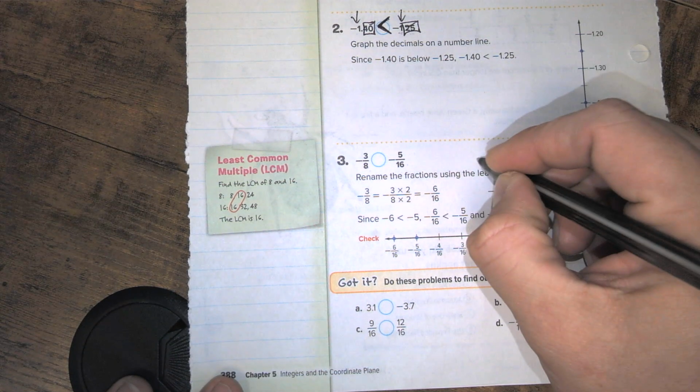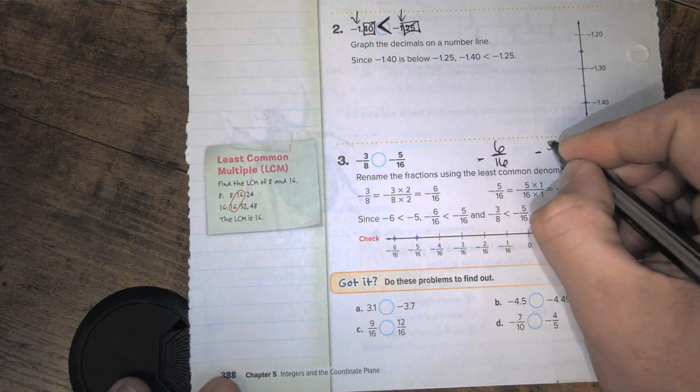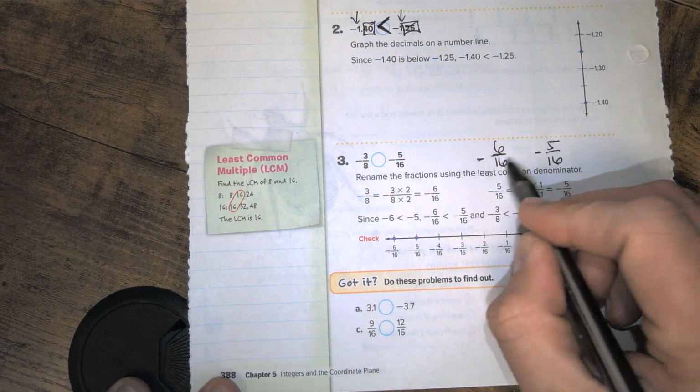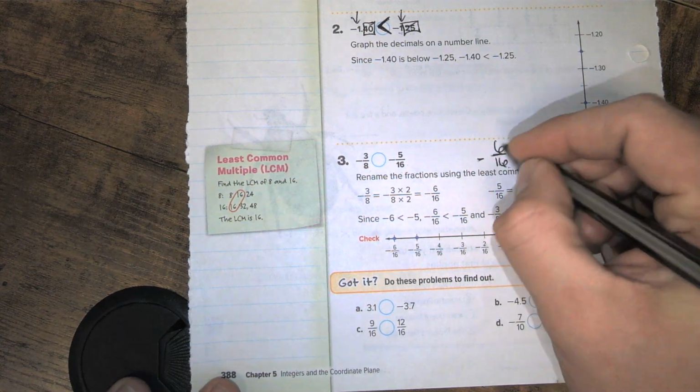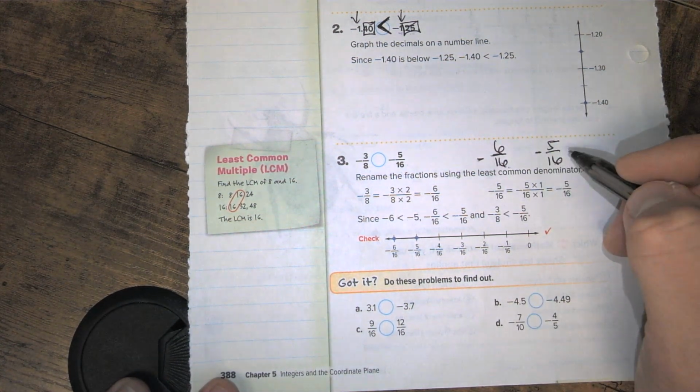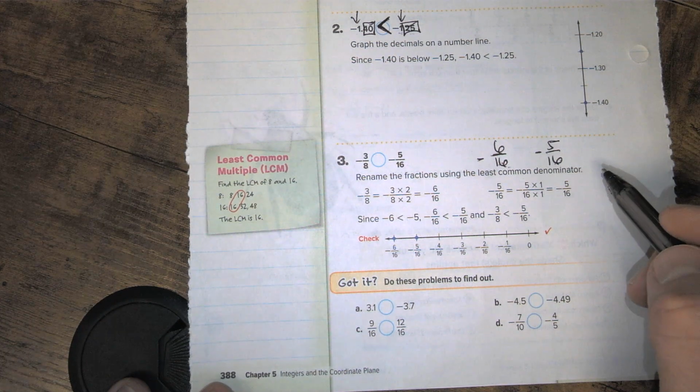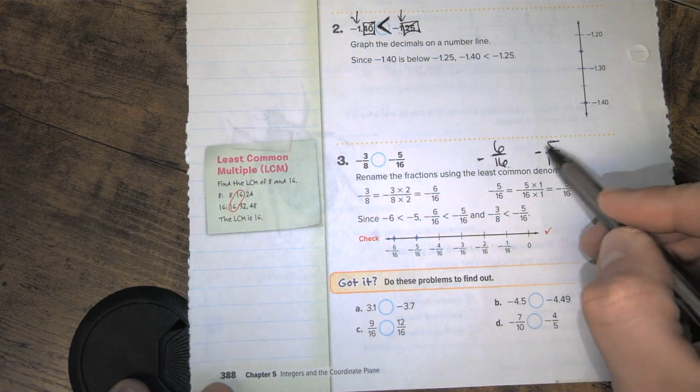So we get 16 on the bottom. What's 3 times 2? 6. And then we have negative 5/16. So we now have the same denominator. They're both negative, so we're just looking at the top numbers. We're not worried about the denominators anymore. So we have negative 6, we have negative 5.